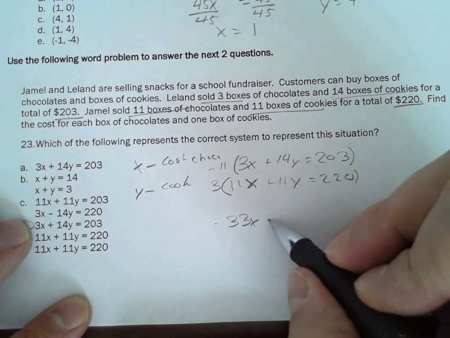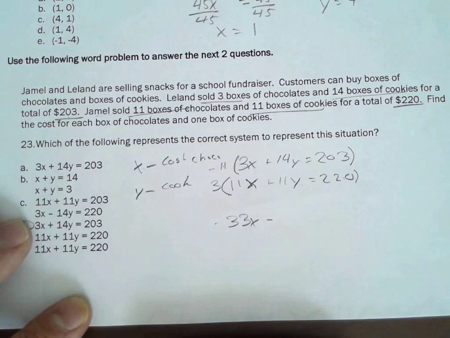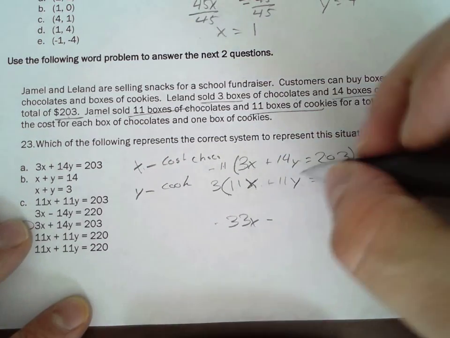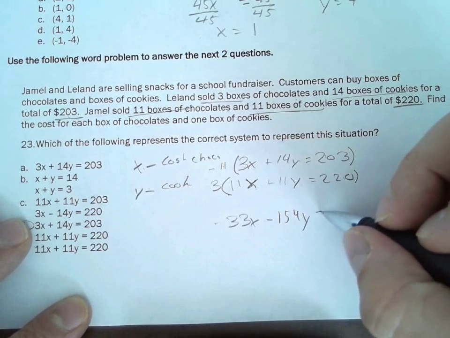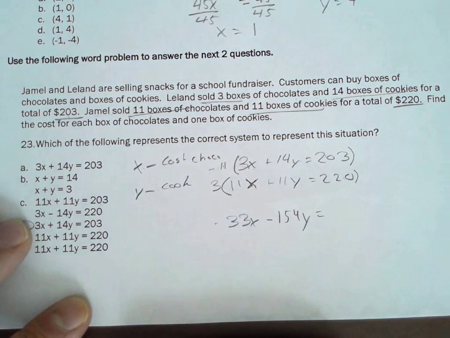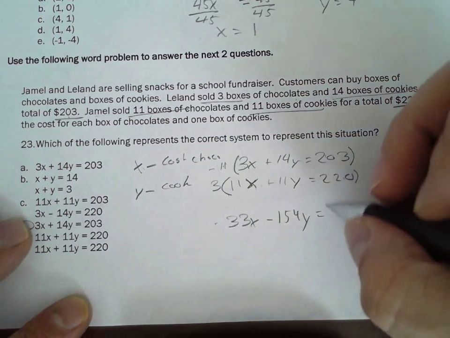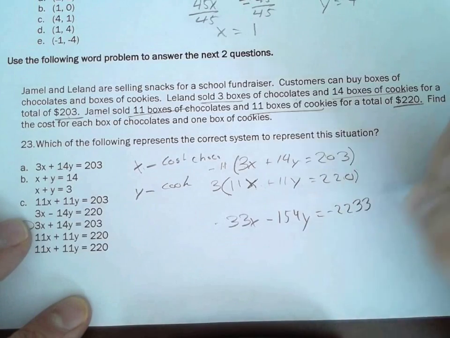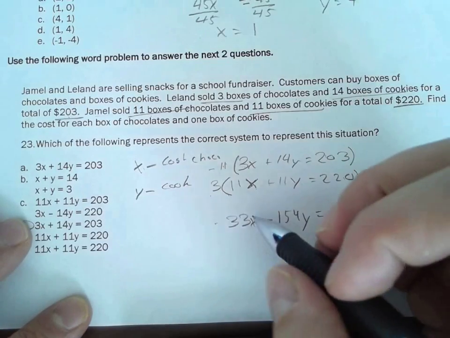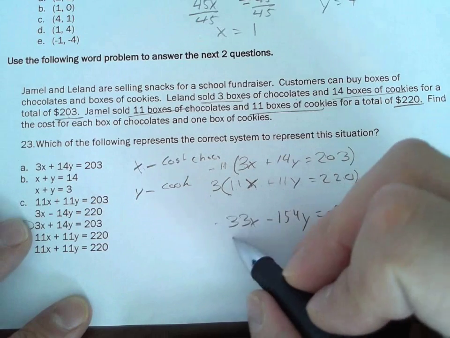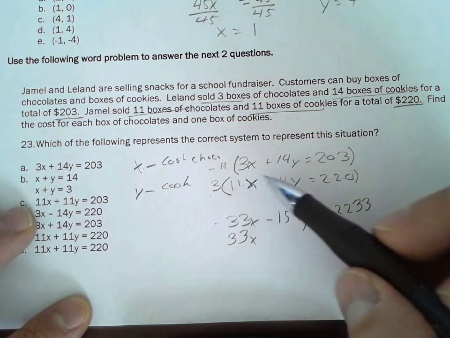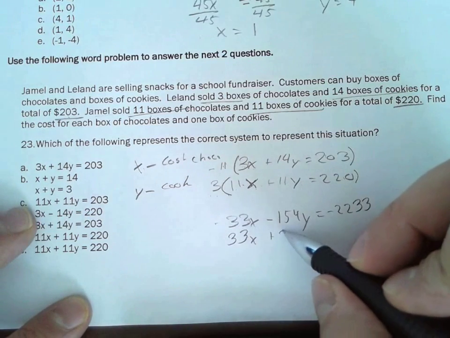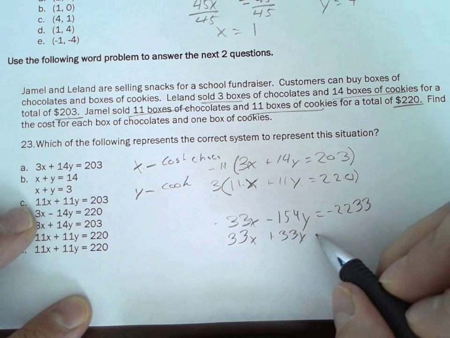You get negative 33x. Negative 11 times 14 would be negative 154. Y equals negative 11 times 203. You get negative 2233. 3 times 11x would be 33x. So you see how we have the matching opposite terms now. 3 times 11y equals 33y.